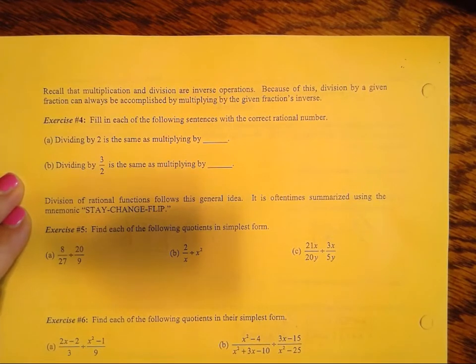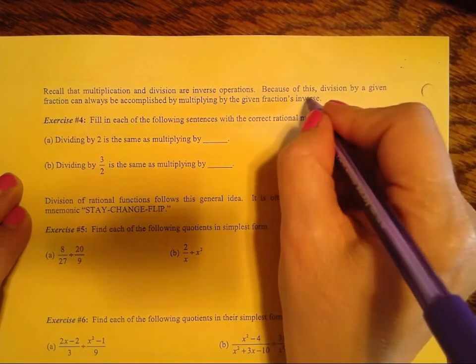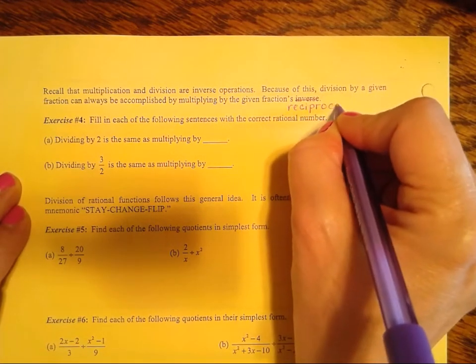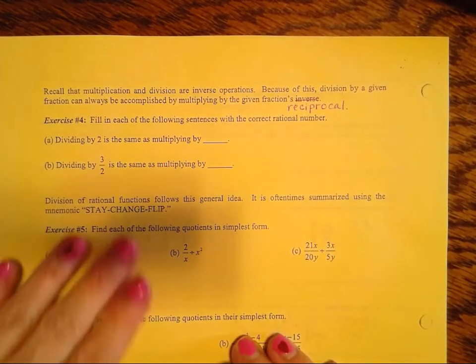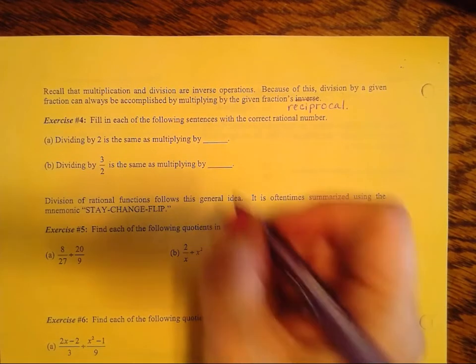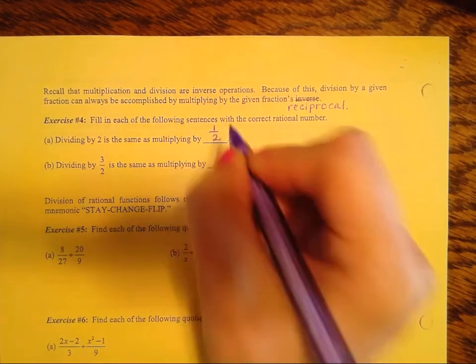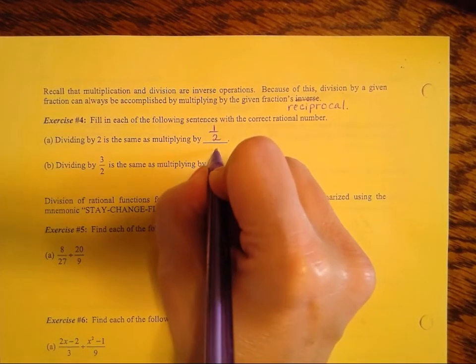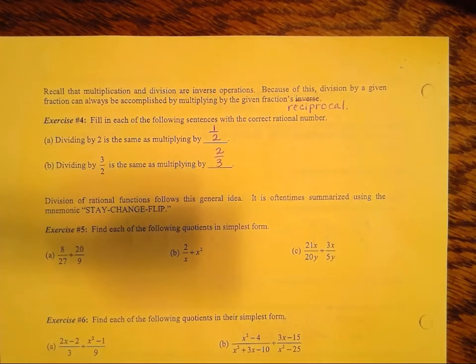Because of this, division by a given fraction can always be accomplished by multiplying by the given fraction's reciprocal. Fill in each of the following sentences with the correct rational number. Dividing by 2 is the same as multiplying by 1/2. Dividing by 3/2 is the same as multiplying by 2/3.